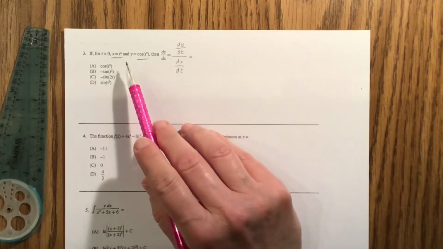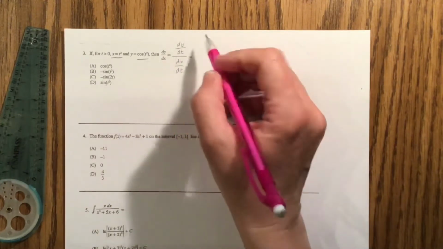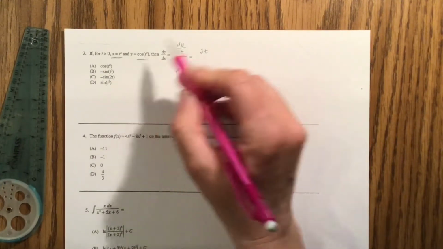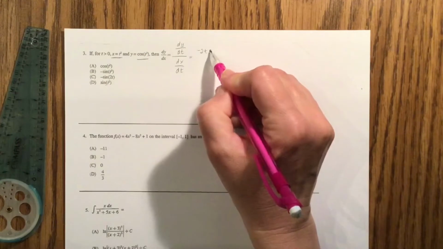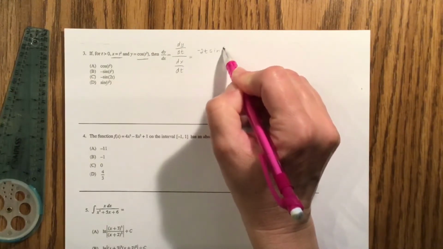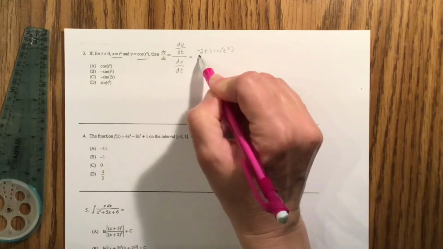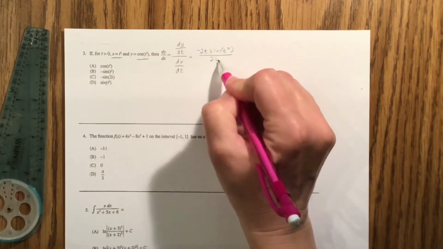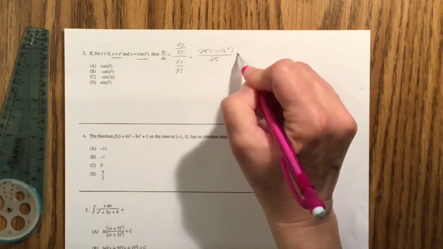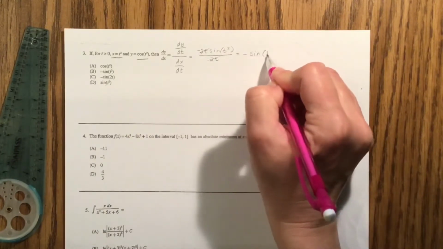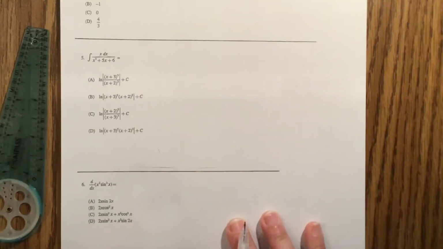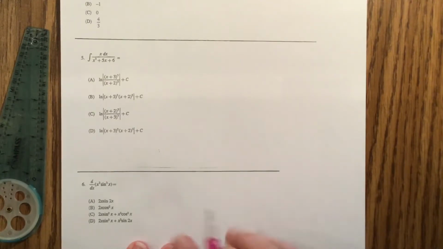So the derivative of y with respect to t, I have a chain rule in there, so I'm going to have a 2t, and then the derivative of cosine is negative sine. So I'll get negative 2t times the sine of t squared. And then the derivative of x with respect to t, of course, is 2t. So the 2t on the bottom is going to cancel with the 2t on the top, and I have negative sine of t squared. That's choice B.